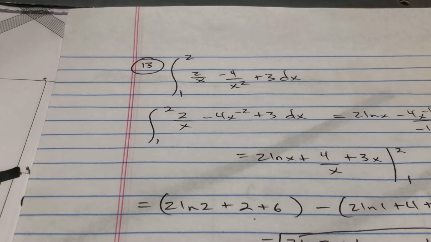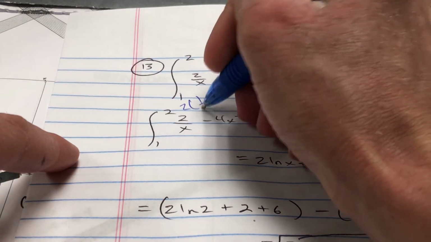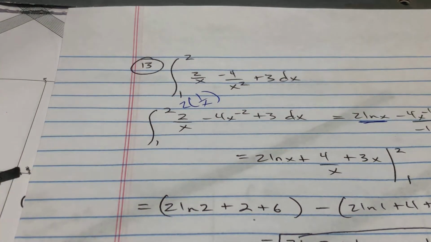There is my function on the inside there. 2 over x minus 4 over x squared plus 3. I'm going to rewrite that a little bit. Again, I could have called this 2 times 1 over x. That antiderivative is this, 2 natural log x.